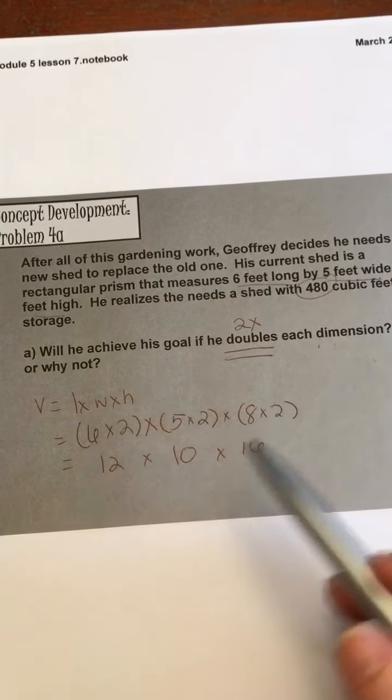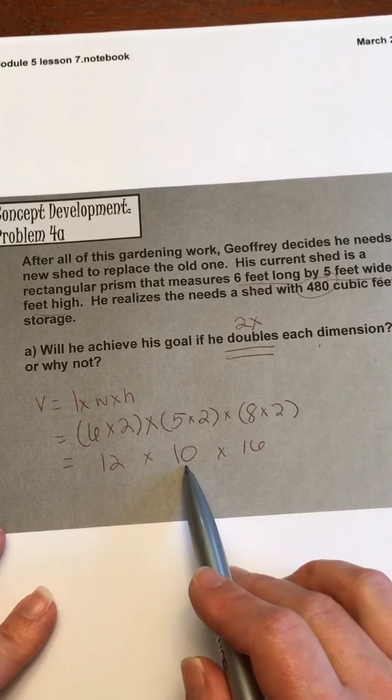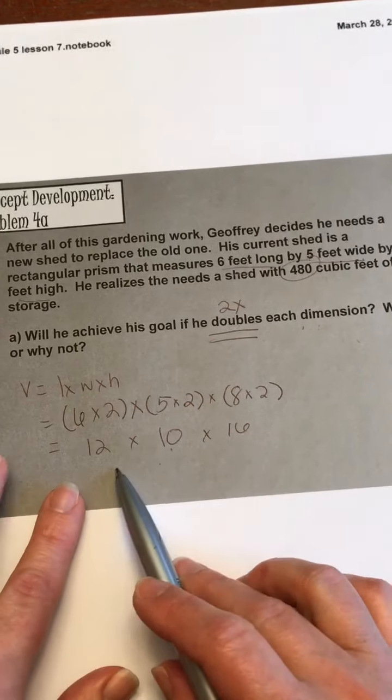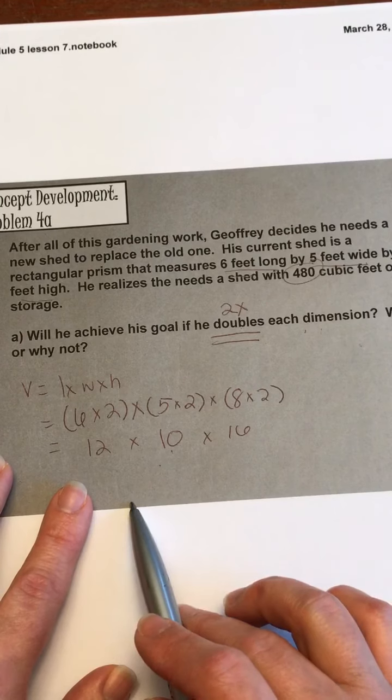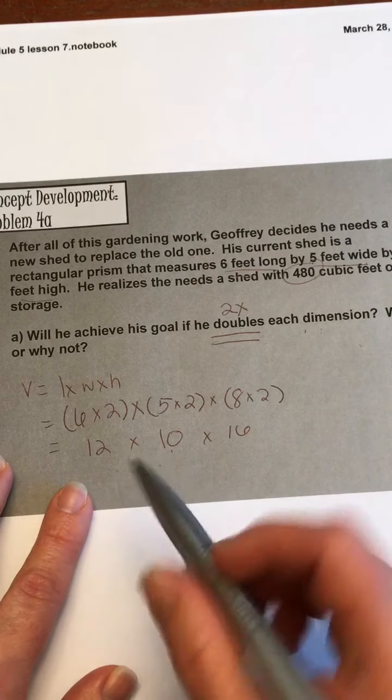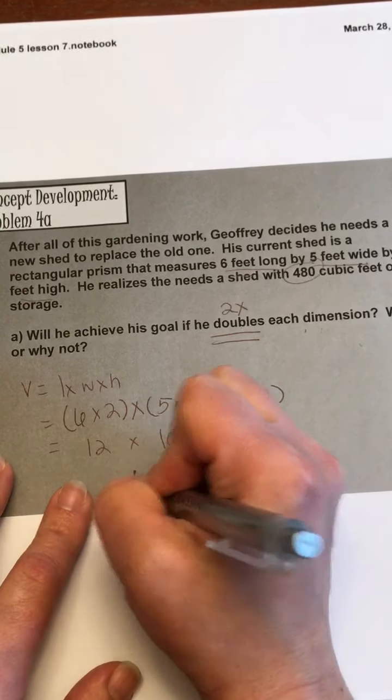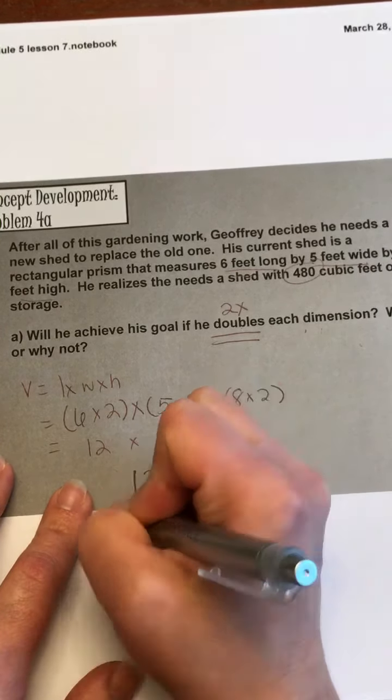So let's see. When I multiply by 10, I know I'm just going to move one place over on my place value chart. So I'm not going to use that right now. I'm going to use that at the end. And I'm going to multiply this 12 times 16. Remember, it's multiplication, so it doesn't matter which one's on top or which one's on the bottom. We have no decimals, so we're just going to write it like this.